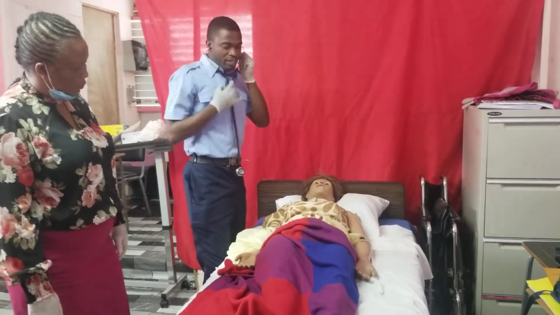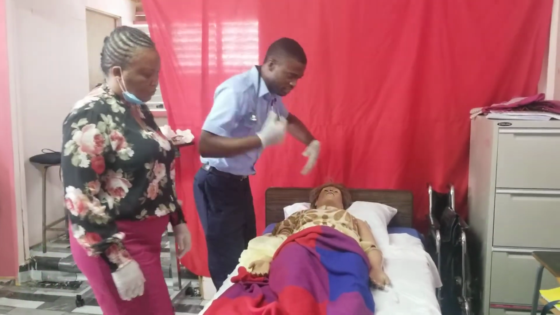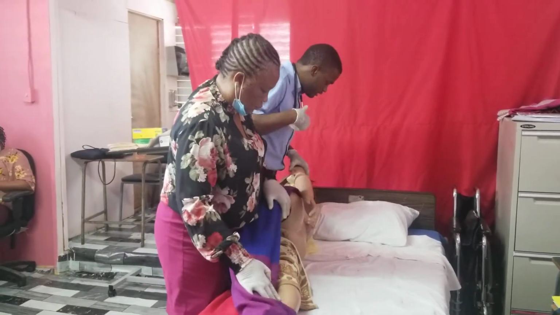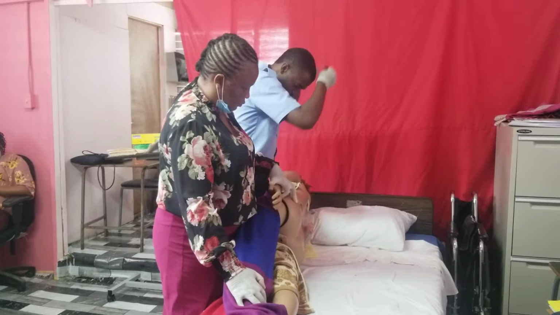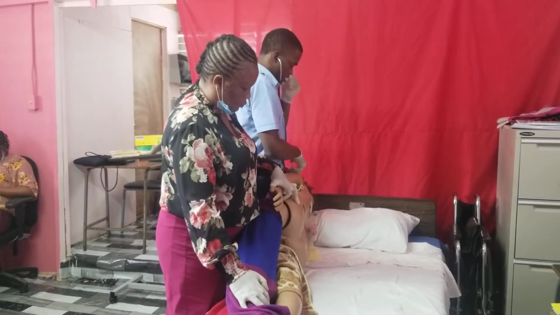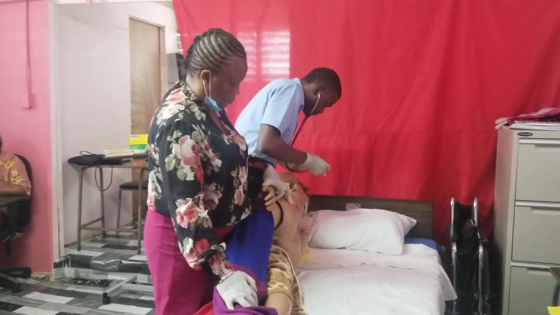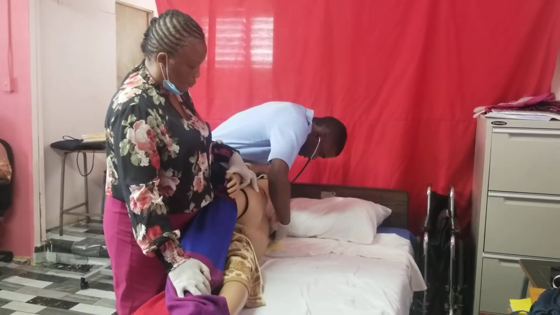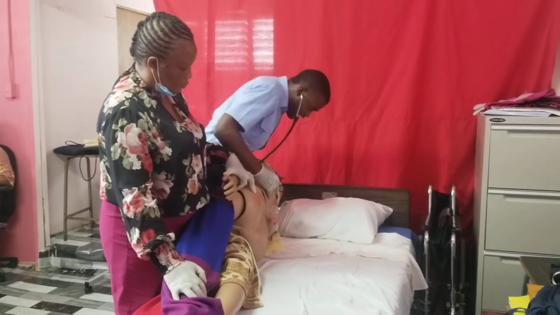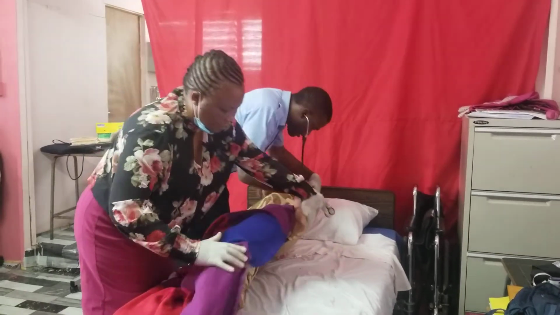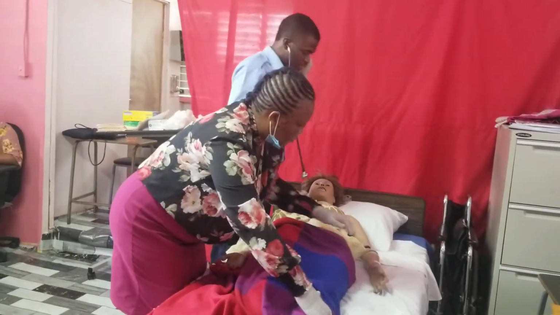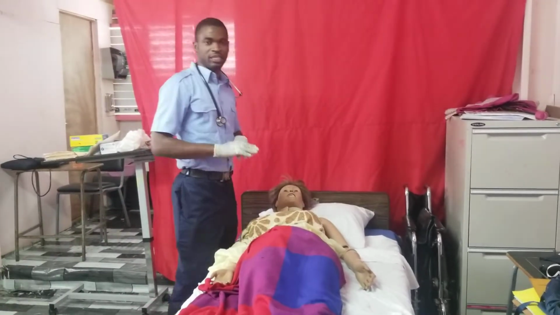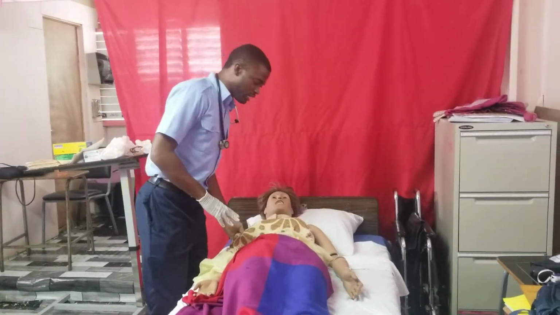My partner will help me log roll the patient while we check apex, base. Log roll the patient, check for lung zones, still no adventitious lung sounds.